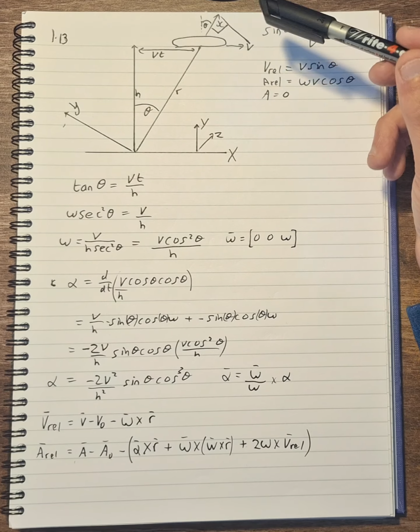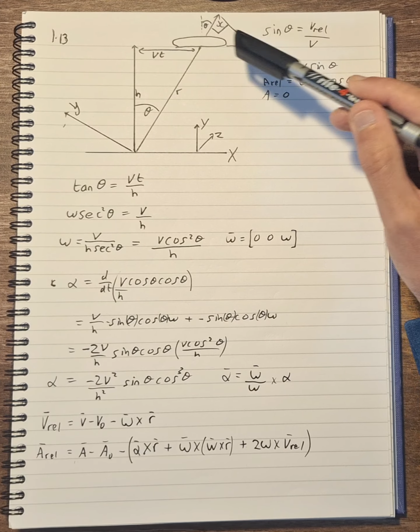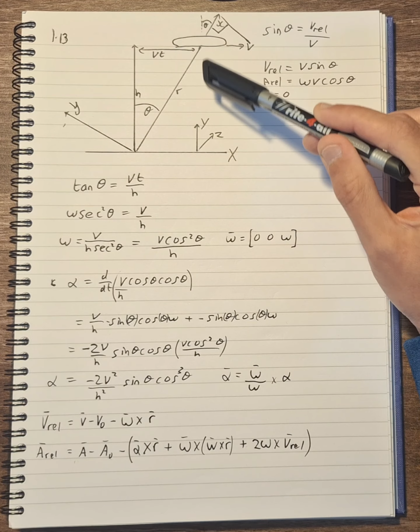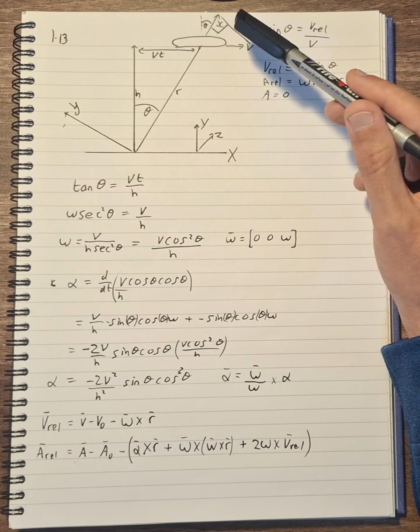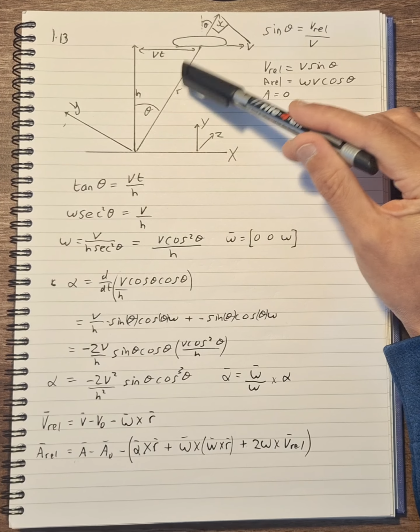In this example, as the plane moves, this line here moves with it, and theta increases. If you imagine this plane going very far away, say 100,000 kilometers away, this line is going to become almost horizontal.